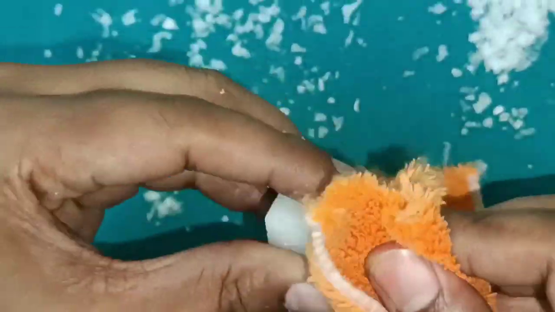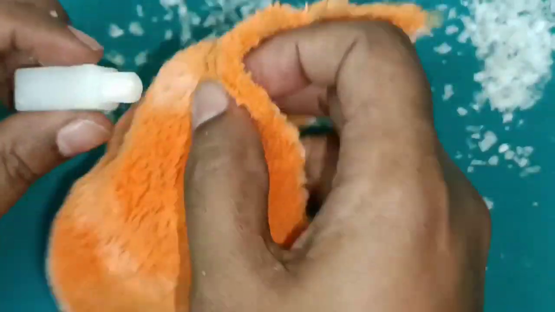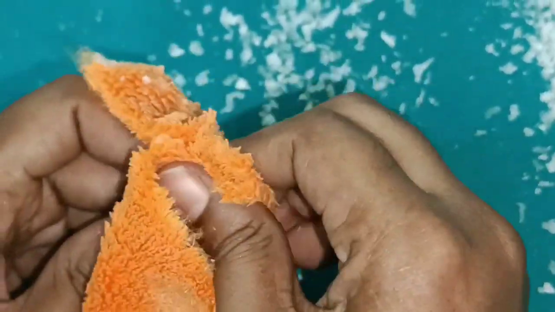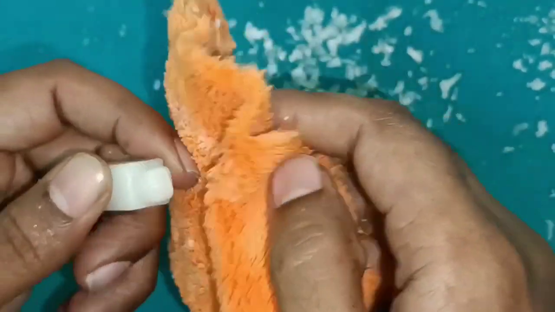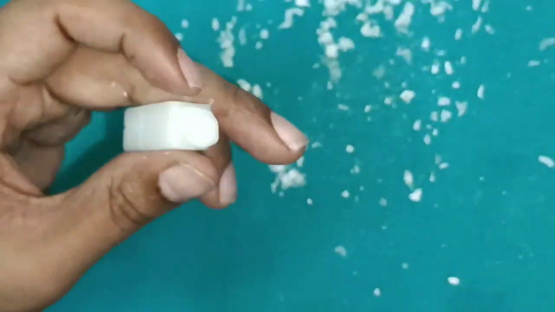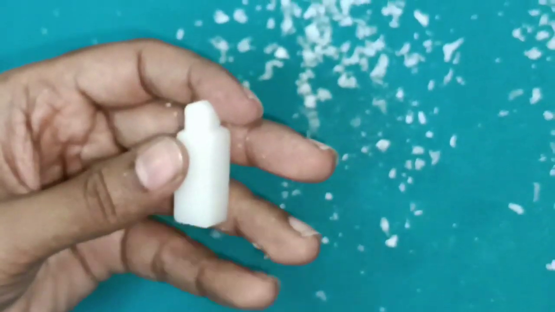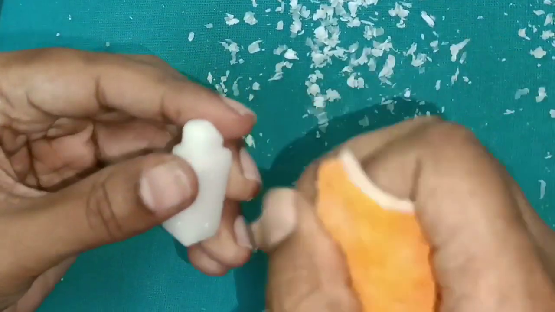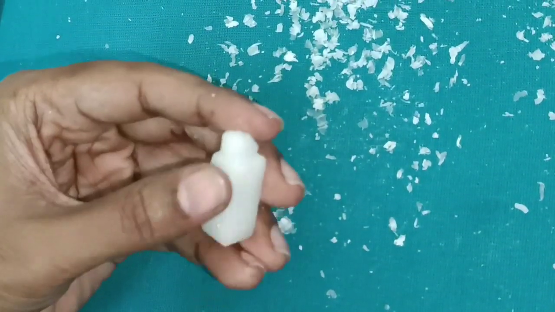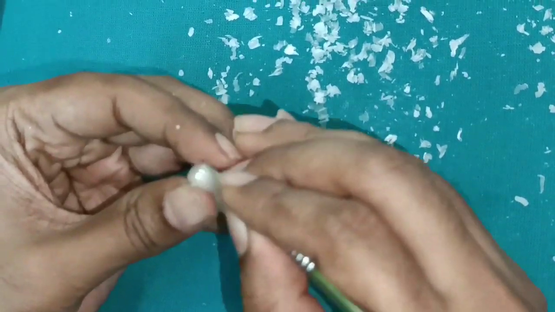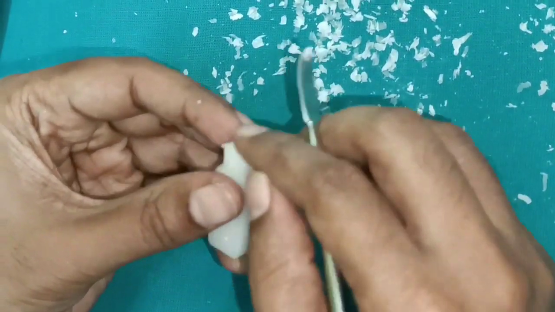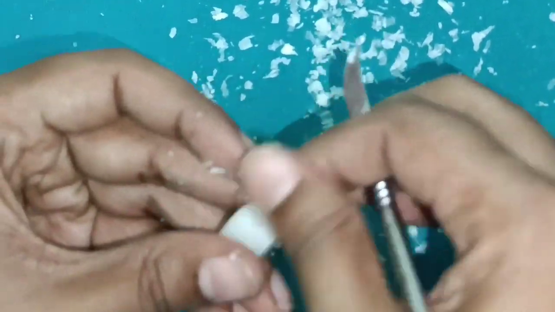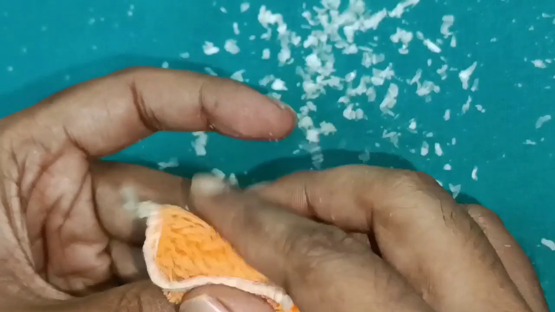Or I'll just do the polishing work, initial polishing works. Be smooth and clear.